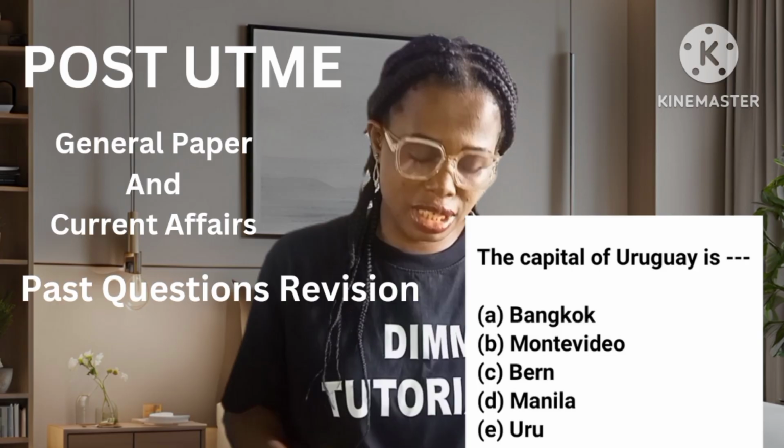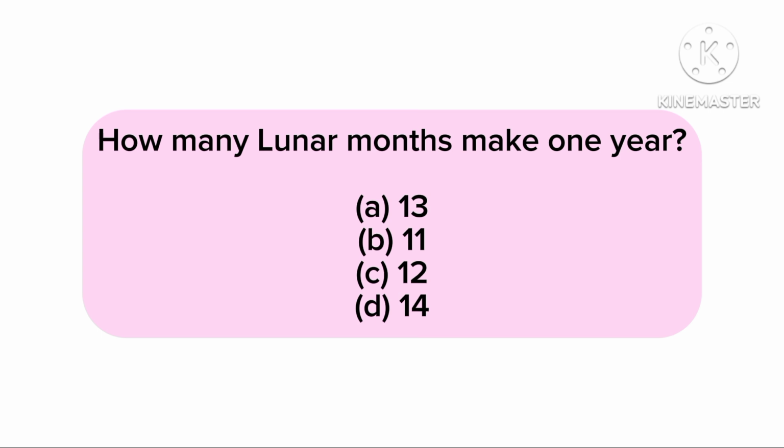Today, I'm going to continue our lessons on Post UTME past questions on general knowledge or current affairs. The first one I have here is from UNILAG. Now, the first one says, how many lunar months make 1 year? Okay, this is very simple. We have 12 lunar months in 1 year, okay? January, February, March to December are lunar months. We have 12 lunar months in 1 year.